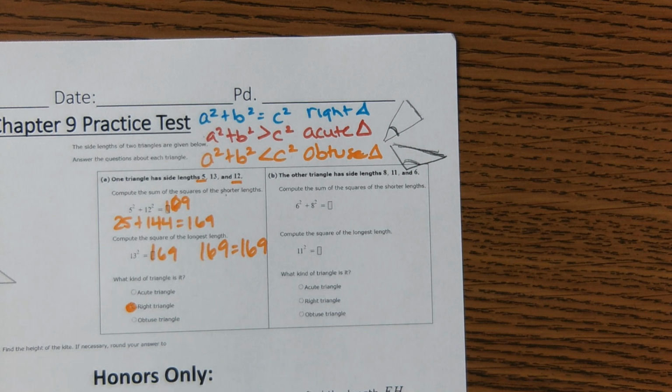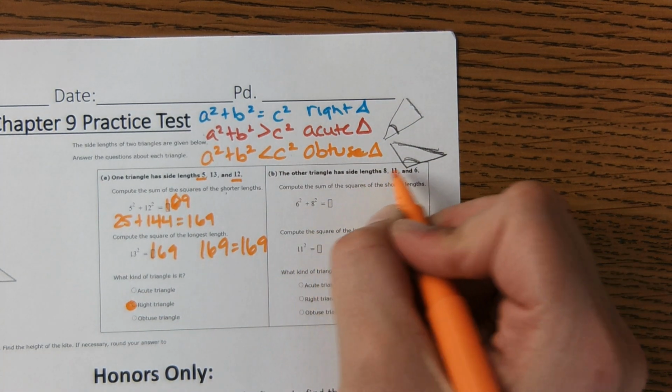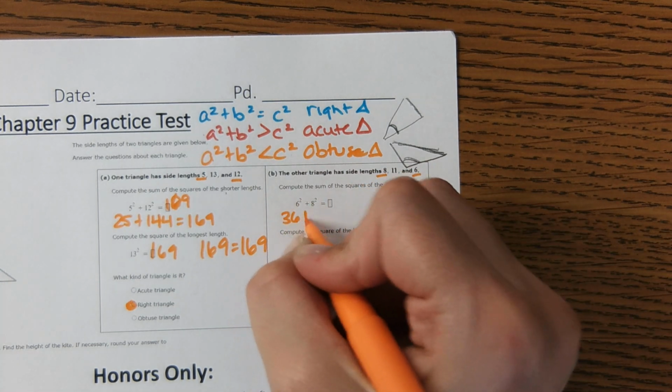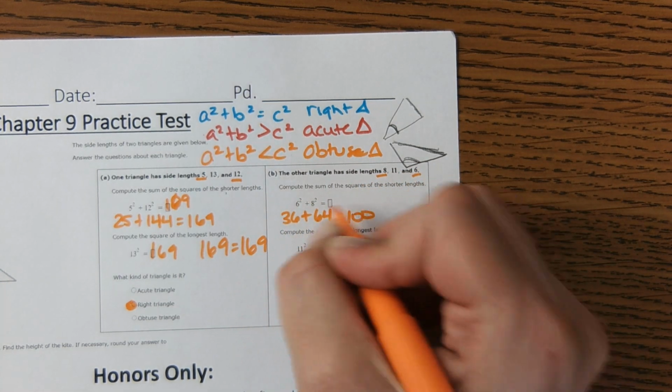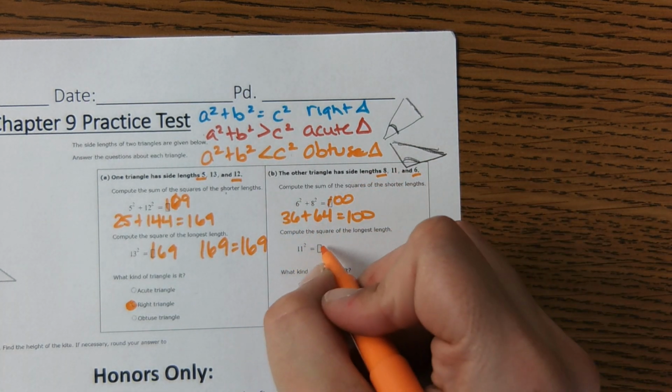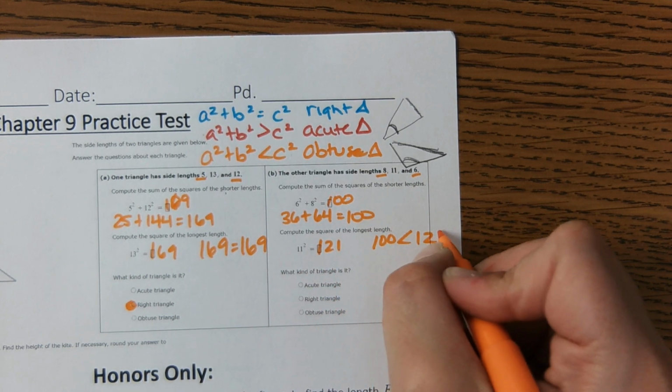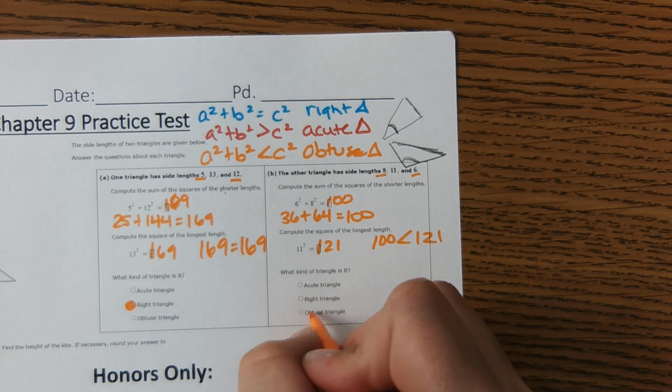Next, over here, again, here's the side lengths. 8 and 6 would be the two shortest sides. 36 plus 64 is 100. 11 squared is 121. So a squared plus b squared is less than c squared, so it would be obtuse.